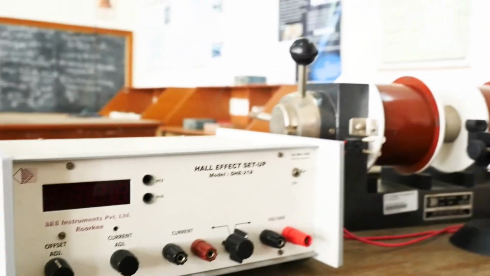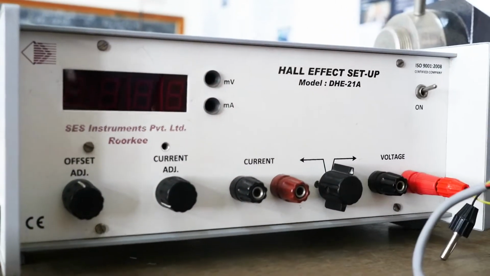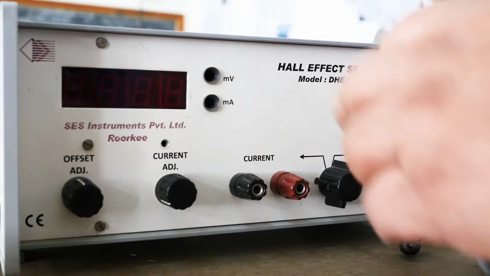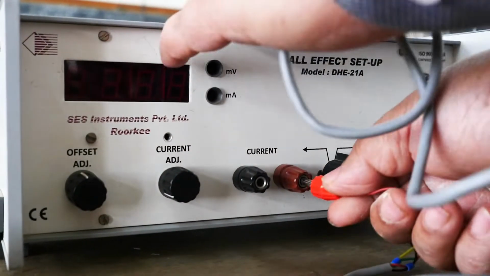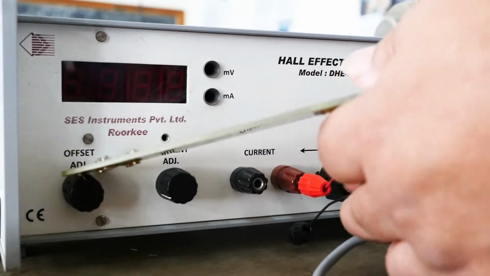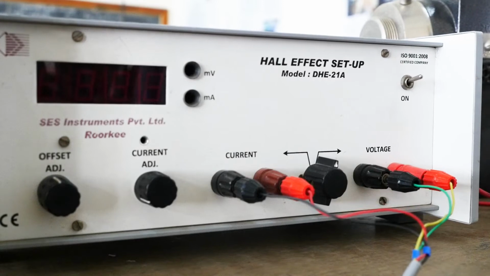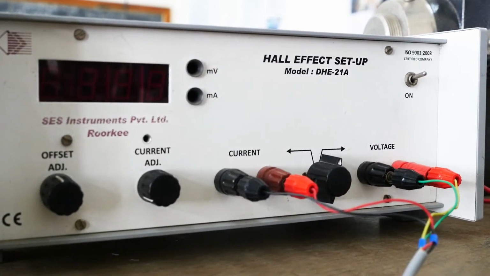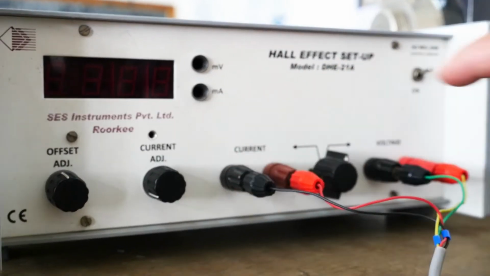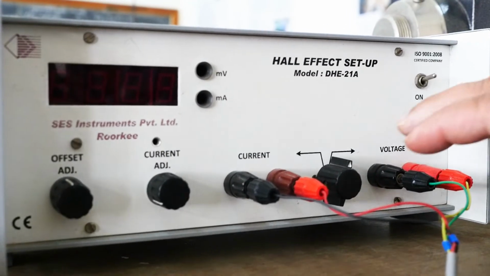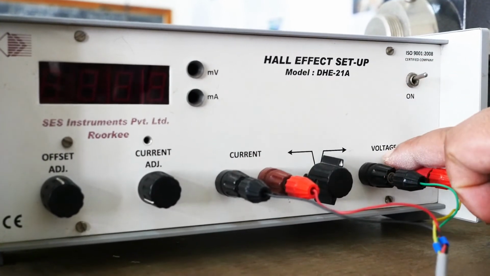As we have seen that yellow and green is for voltage, I will first connect yellow to the positive of the voltage, green to the negative of the voltage, red to the positive of the current, and black to the negative of the current. So this is the Hall effect setup, and it can measure the current that is being passed to the Hall sample, and it has a toggle switch which can toggle between current and voltage.